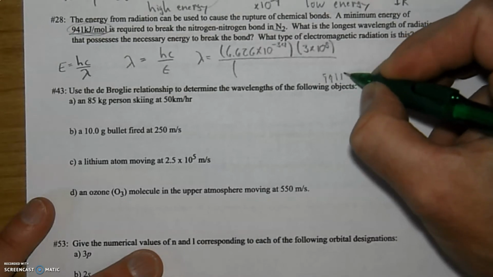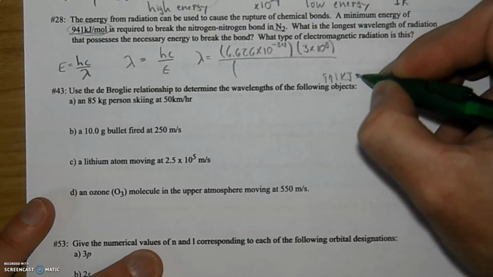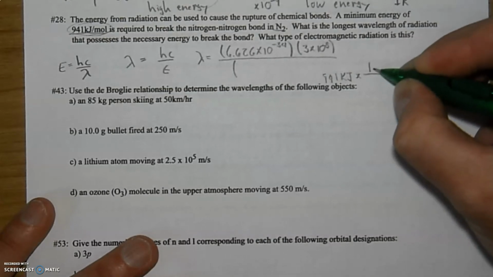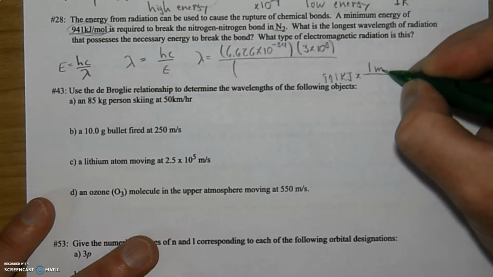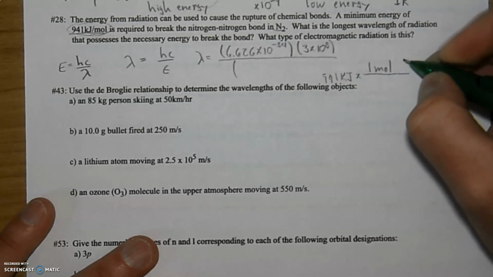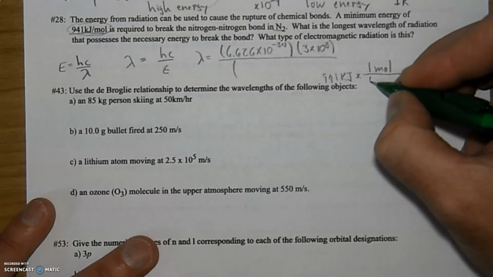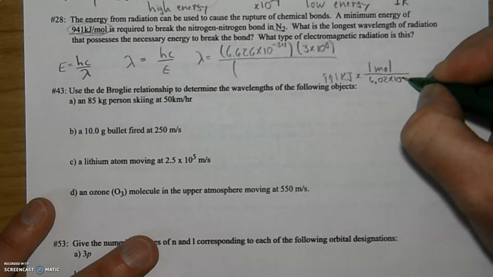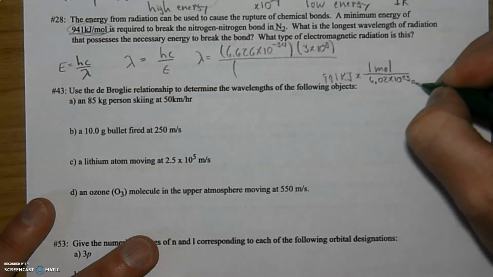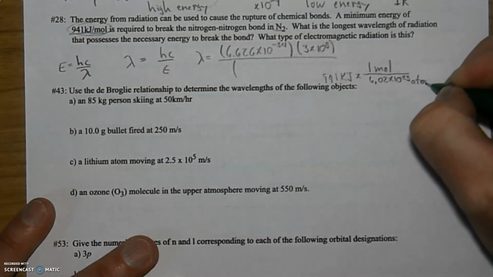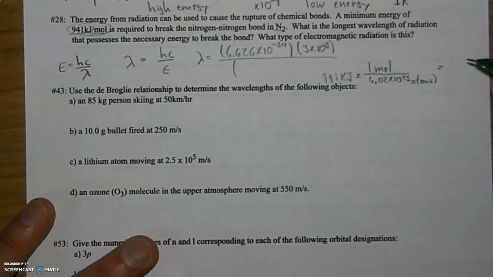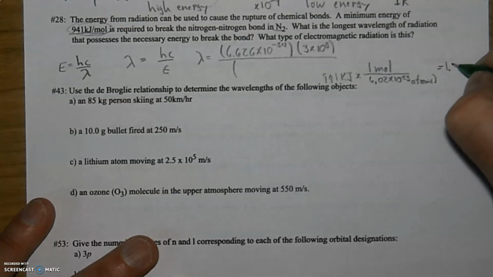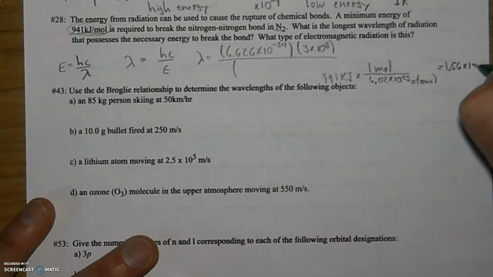So I have 941 kilojoules times 1 mole of photons, given the number that I have, 6.022 times 10 to the 23rd atoms per mole. That's going to change my number over to 1.56 times 10 to the negative 23.